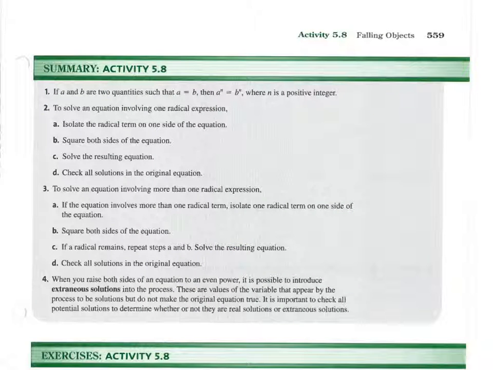Okay, so you've got a summary here, which goes through the steps of how you're trying to isolate the radical and square both sides. I am going to take a couple examples from this page that are below, and I'm going to do them in a separate video just so you have a nice short video of just solving radical equations.